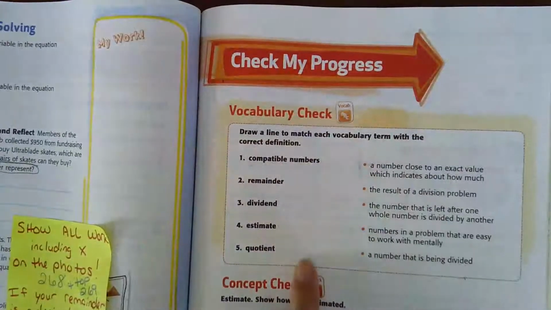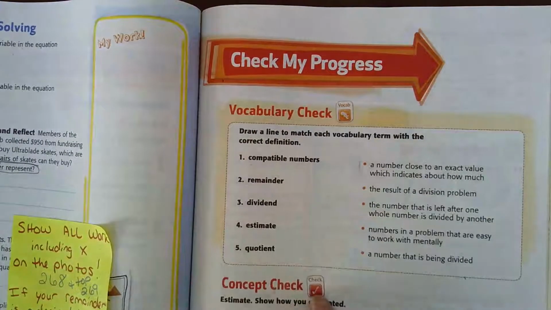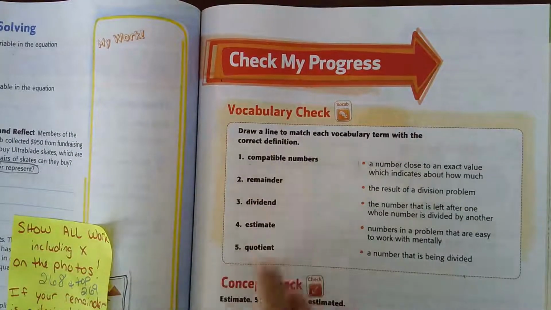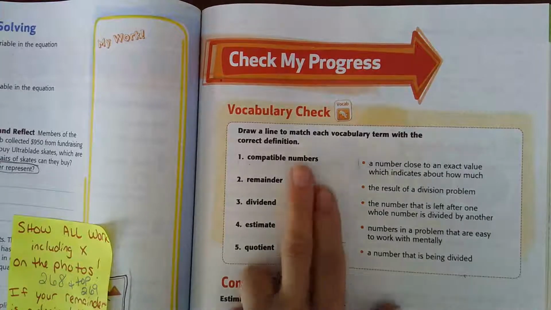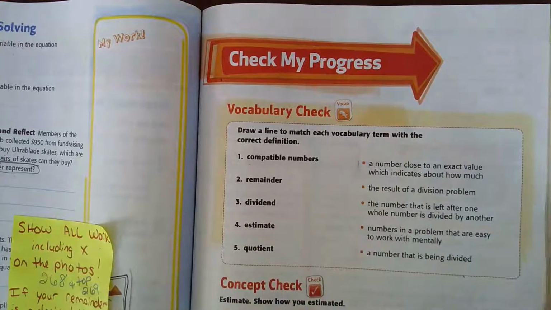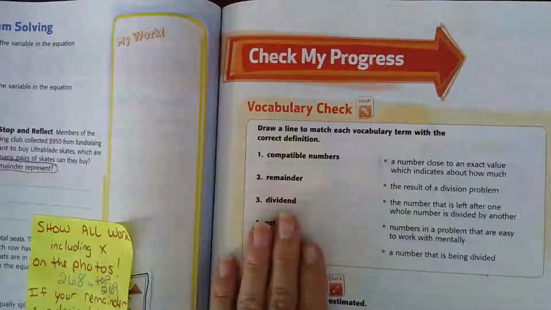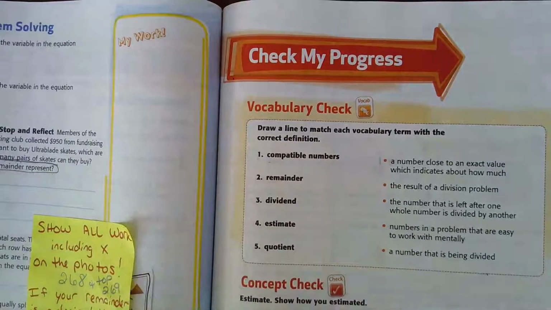You may use your folder to look up the words that have to do with dividing. You might even want to use the back of the book. There is a glossary where you can look up words. You may use any of those resources.